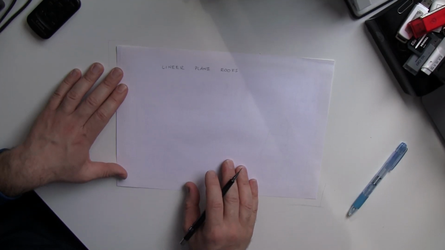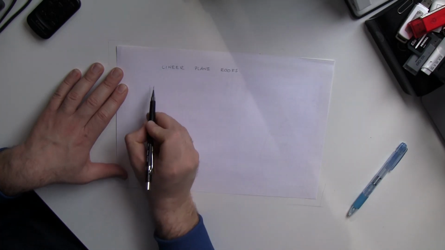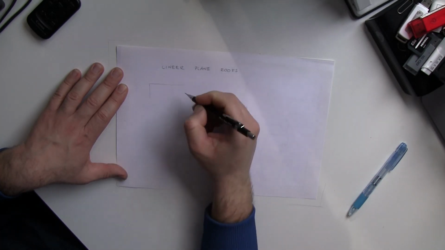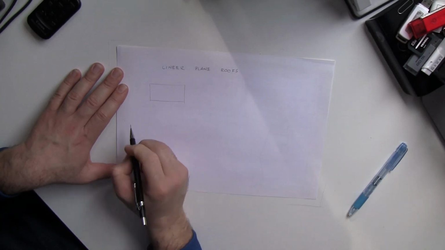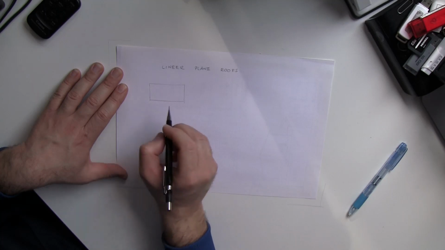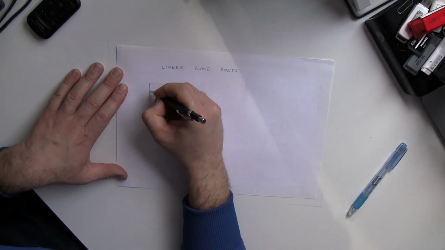Okay, in linear plane roofs, what do we have? We have a building. Let's draw a rectangle here representing our building, a simple rectangular form, and the building is going to be covered with this type of a roof.